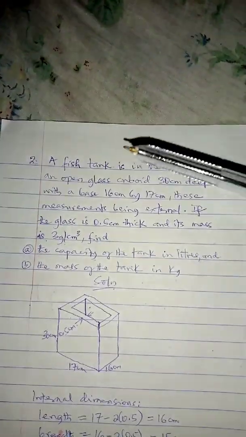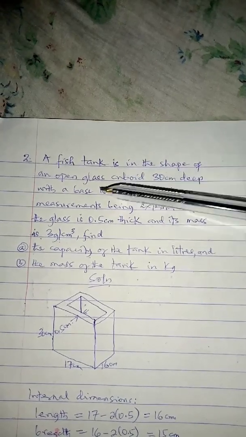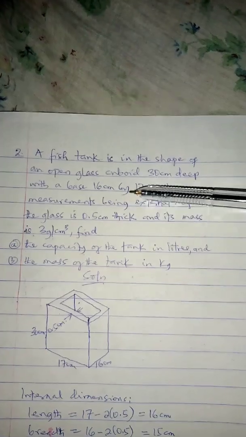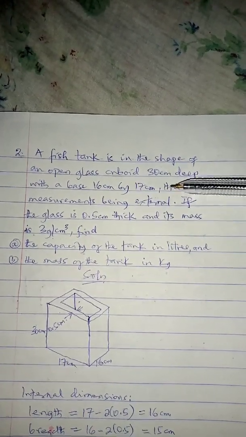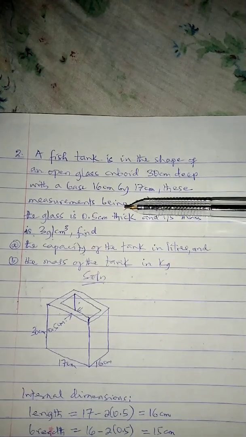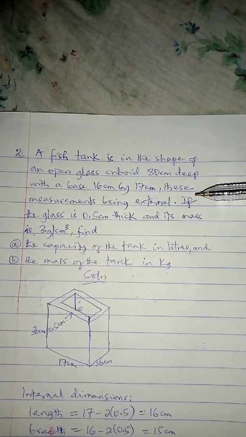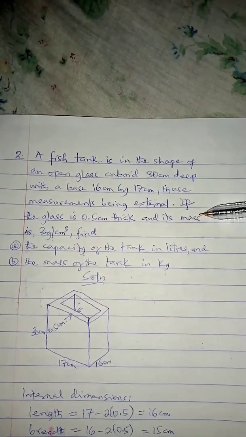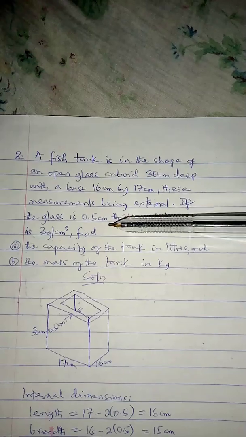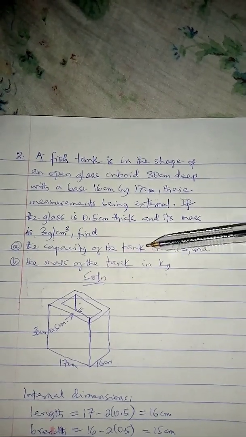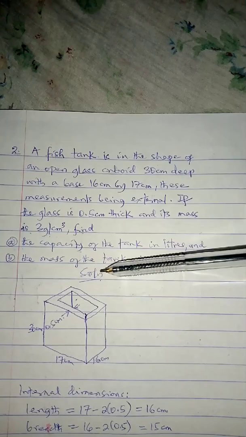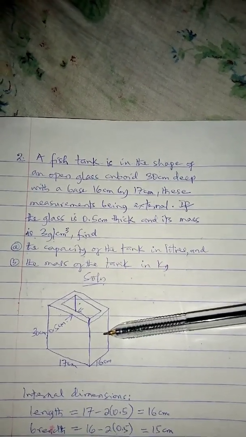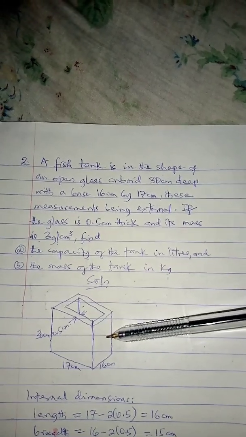Number 2. A fish tank is in the shape of an open glass cupboard 30 cm deep with a base 16 cm by 17 cm. These measurements being external. If the glass is 0.5 cm thick and its mass is 3 grams per cm cube, we have to find the capacity of the tank in liters and the mass of the tank in kg. Draw your fish tank. It will be like this. It is a hollow solid.